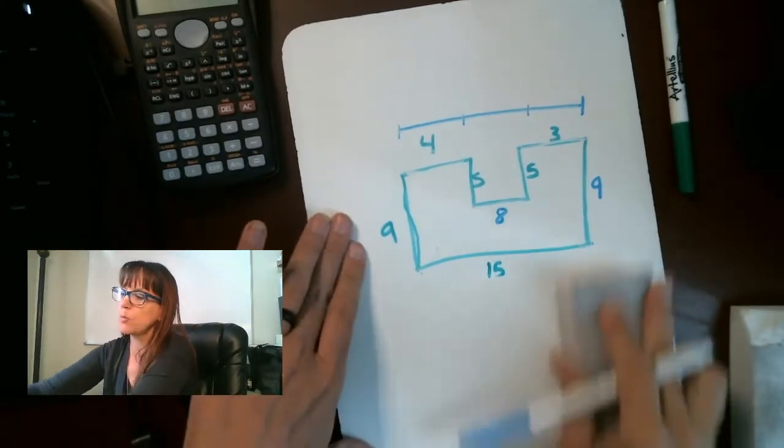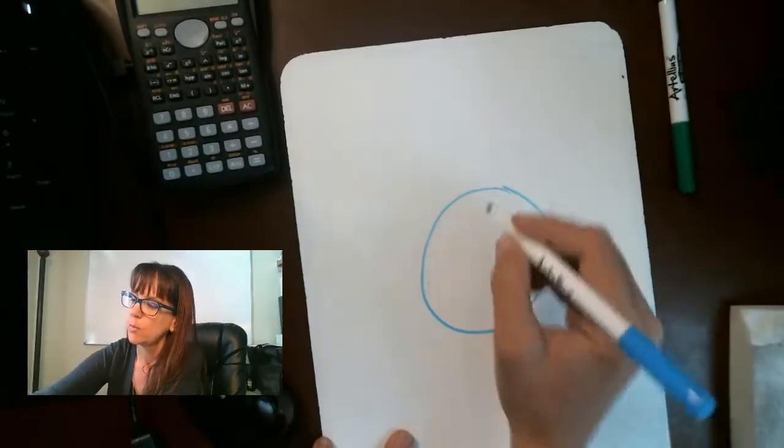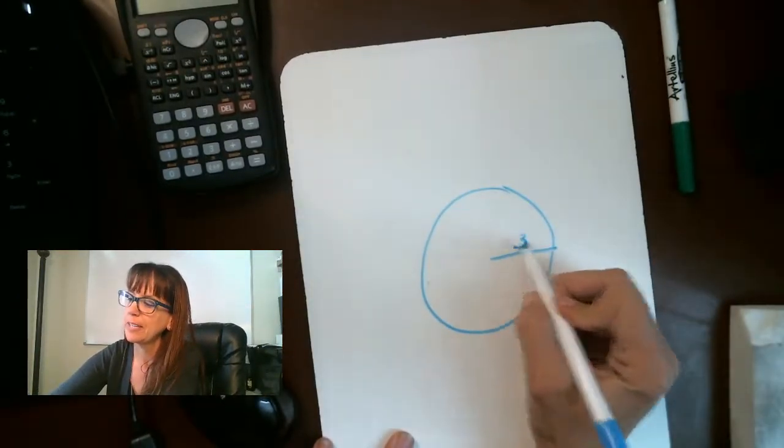Okay, so let's do an example with a circle now. So we got a circle. We have a radius of 3.